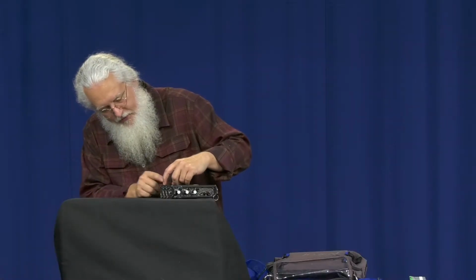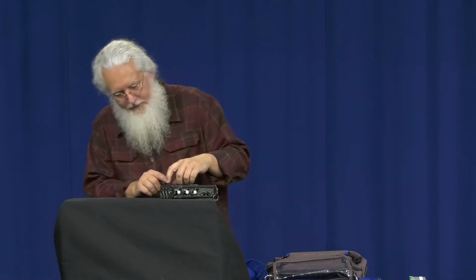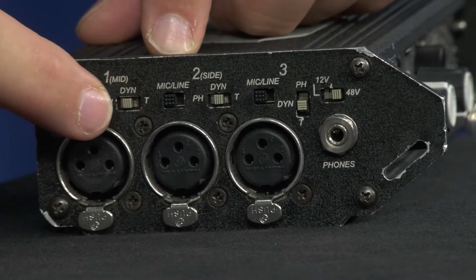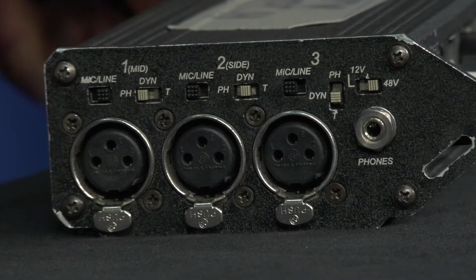The next switch over is our selector between the type of microphone. Is it a dynamic handheld microphone or a dynamic style microphone? Or is it a condenser style microphone? If it's a dynamic style microphone, we would set the input to dynamic, which is in the center. If it requires phantom power, which is typical for a condenser style microphone, we move it over to pH, that stands for phantom power, that's a positive 48 volts.